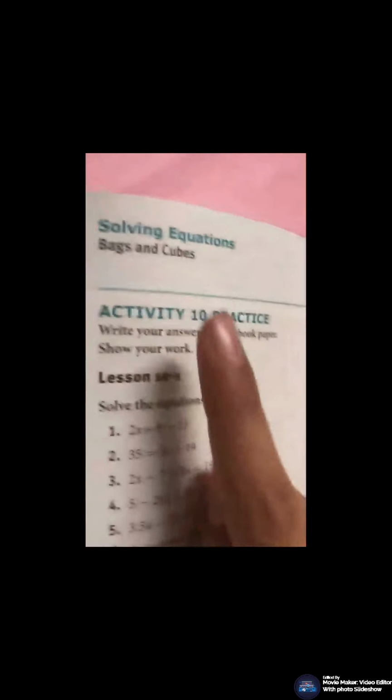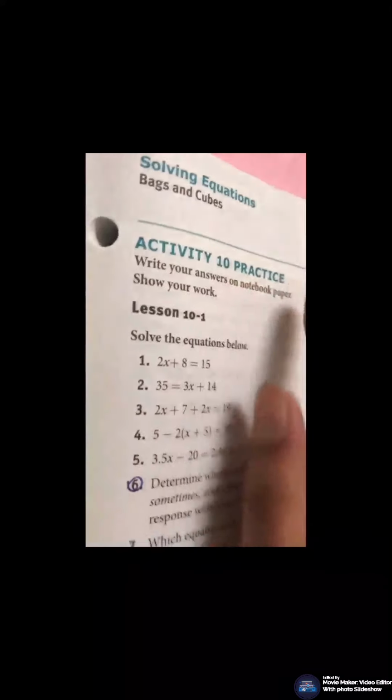Activity 10, and this is activity 10 practice. So we have all the lesson practice in here, and the next page which we'll get to later. This is just like the problems you guys have solved on the previous pages, which you probably already know. And number 6 is a little tricky, so I'll go through this with you guys.